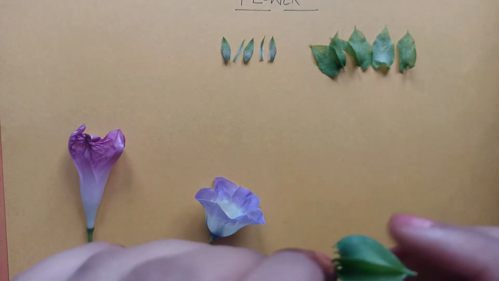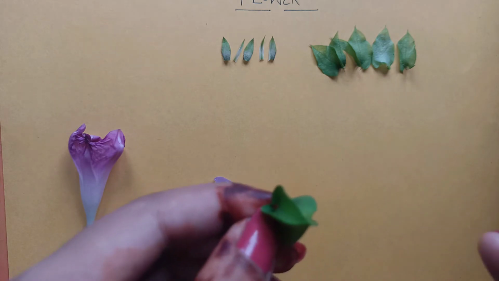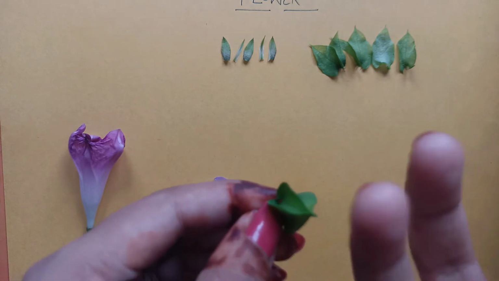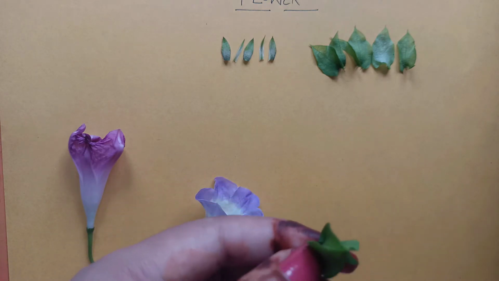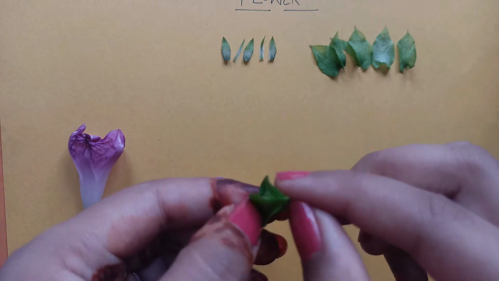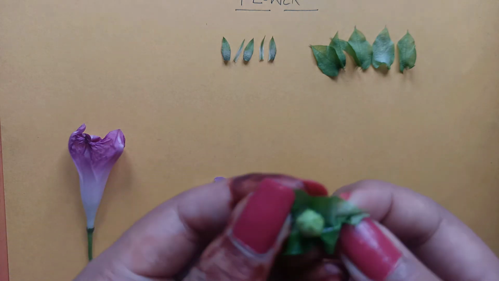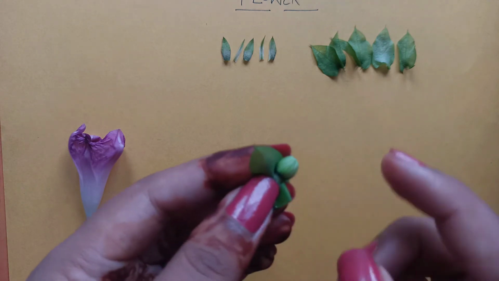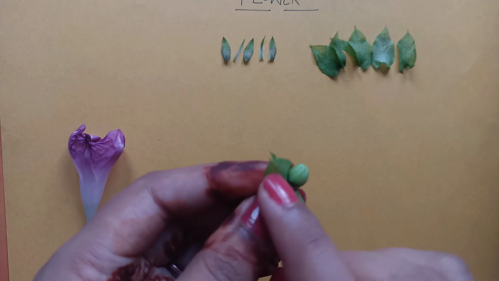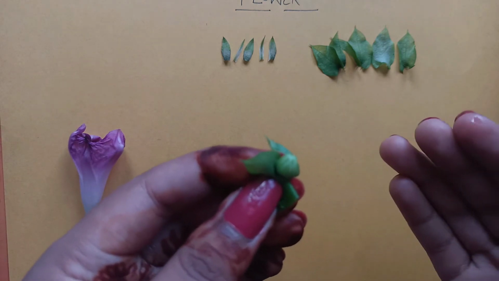Okay, like if I tear this, this is a bud. The sepals usually protect the flower in the budding stage. So you can see it is a closed bud over here. If I just tear it out, you can see the inner parts of the plant are growing. They are forming over here. So what these sepals do is protect this bud in the early stage.